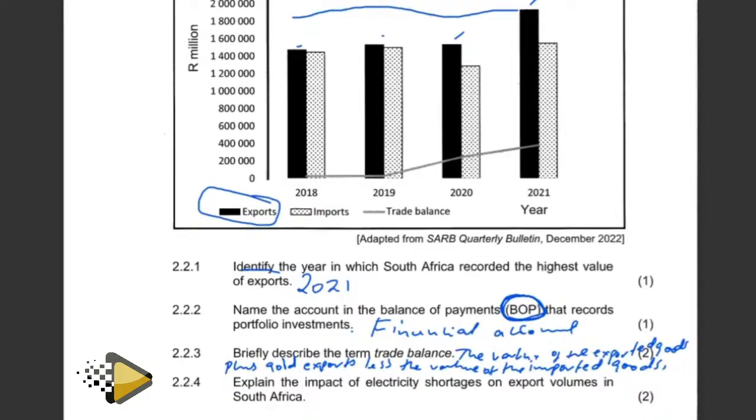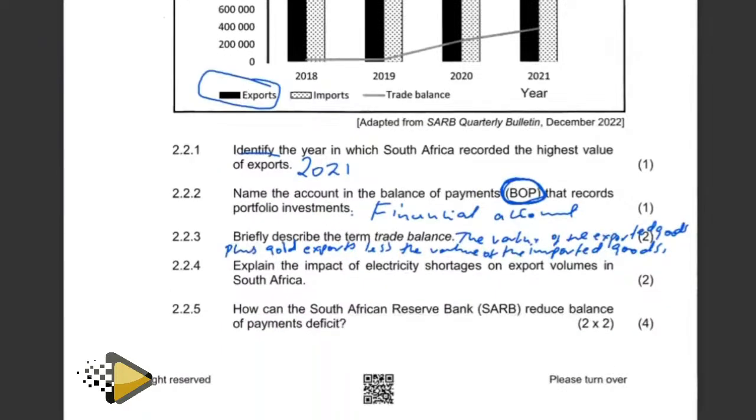Okay, right, grade 12. So now let's move on to the next question. The next question we have is 2.2.4, and it reads as follows: Explain the impact of electricity shortages on export volumes in South Africa.